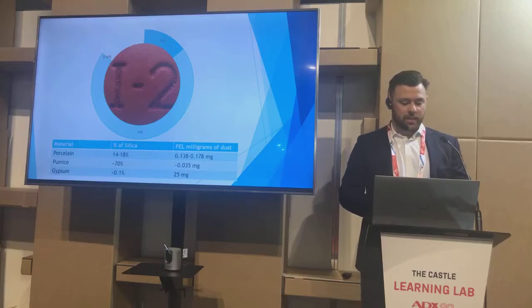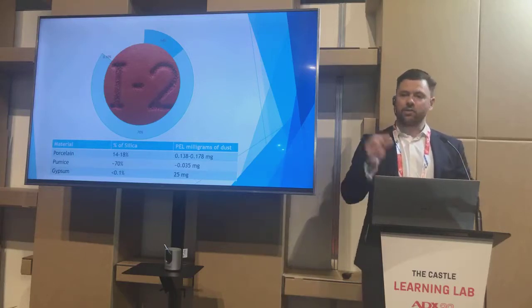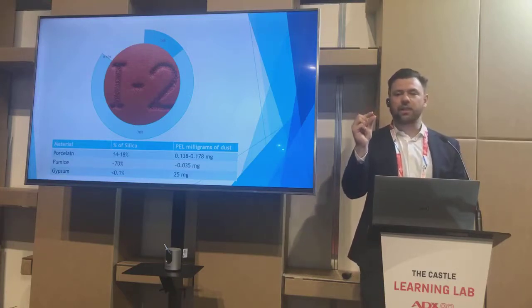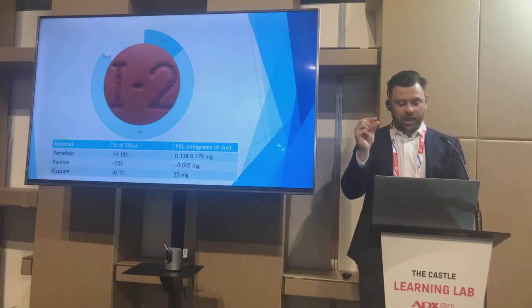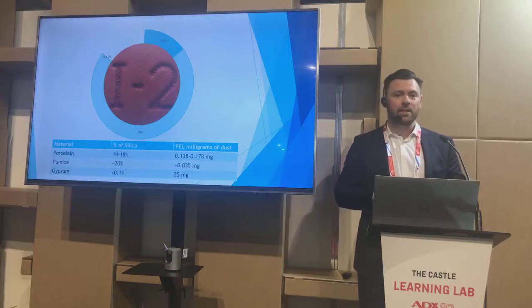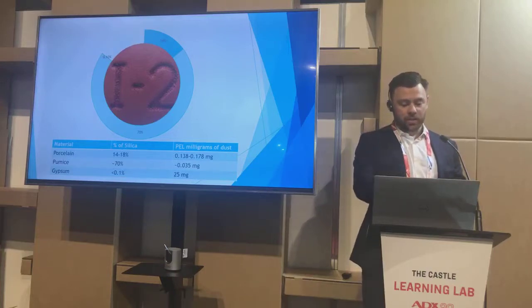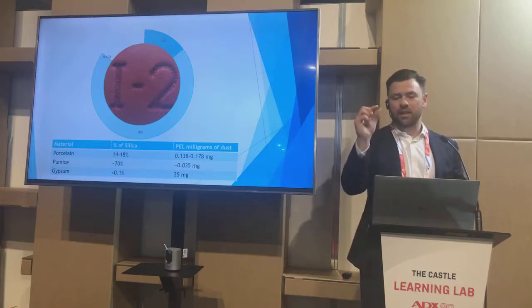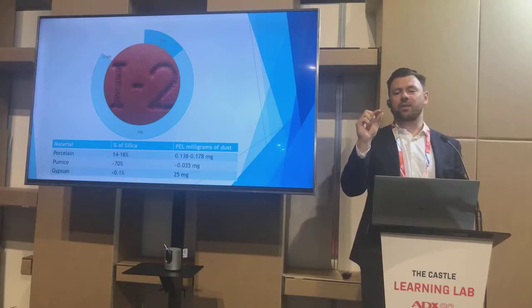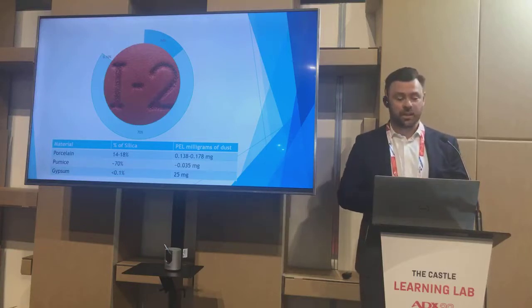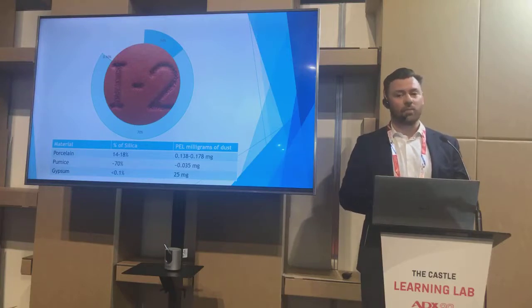So what that means is if you grind down this 200 milligram pill, 14% of it, as you can see, is silica dust. Next to it, you can see the PEL, the micrograms of dust that you are able to grind before hitting that limit. As you can see, 0.138 micrograms is a sliver of this. That's the amount of dust that you're allowed to consume or inhale in an 8-hour period to be healthy. And I know a lot of people in this room have ground way more than that in one sitting.